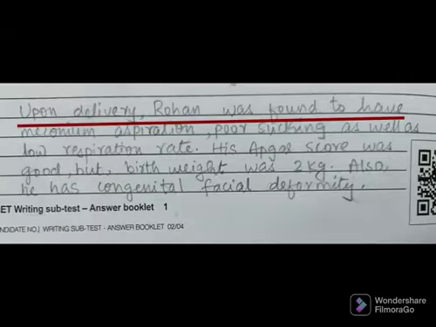Next we are going to write about Rohan. Upon delivery, Rohan was found to have meconium aspiration, poor sucking as well as low respiration rate. His APGAR score was good, but birth weight was 2 kg. Actually, for the first baby, APGAR score was very low, but this baby, APGAR score was good, but there is, we can use but or even though or something like that. Birth weight was 2 kg.